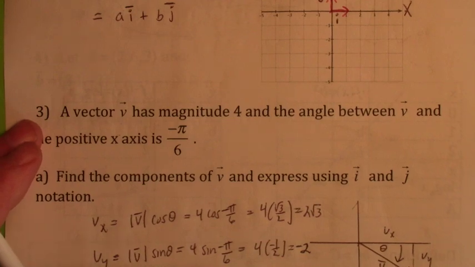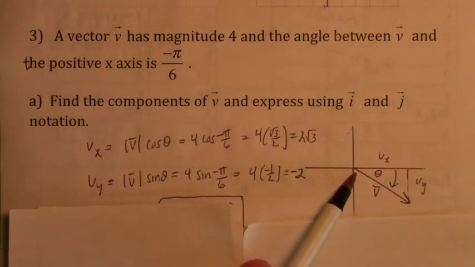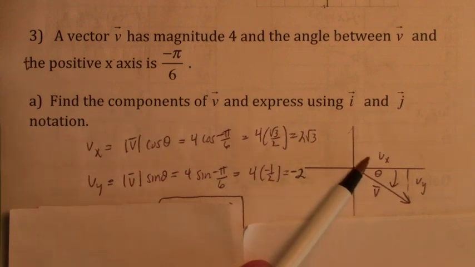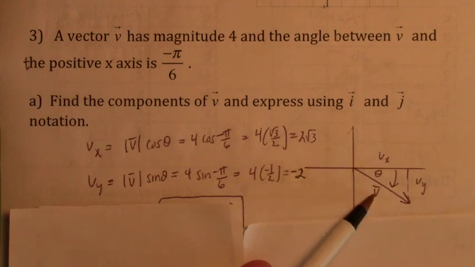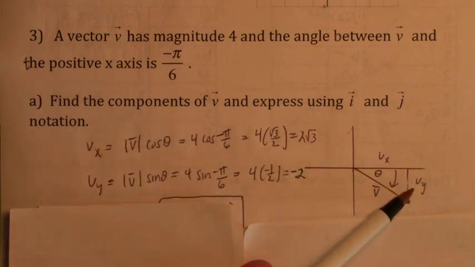Well, if you look at the picture here, it looks like this. The length of this vector is 4, and this is your angle. If you look at the components, isn't the x component of this vector v sub x? Wouldn't that be the magnitude of v times the cosine of theta? And wouldn't the y component of v be the magnitude of v times the sine of theta? That's how you could do it.